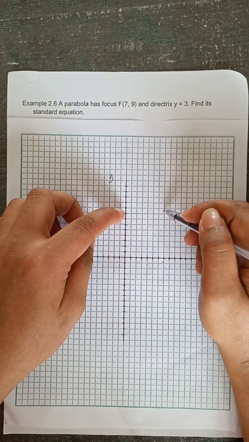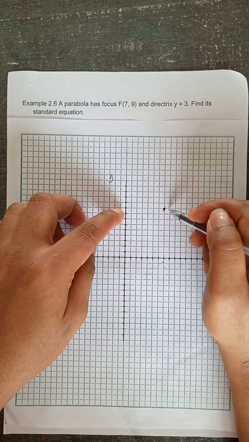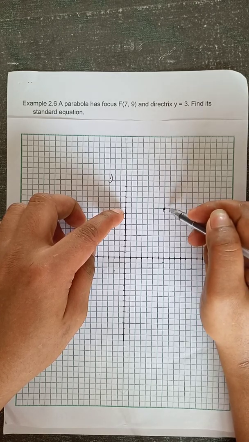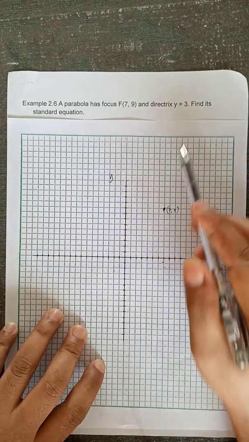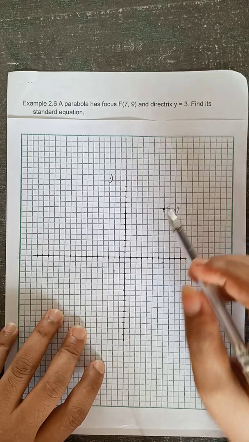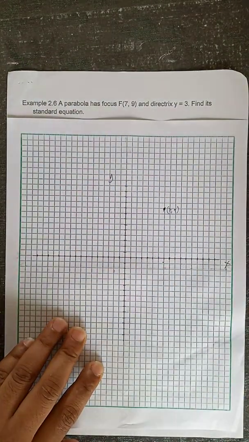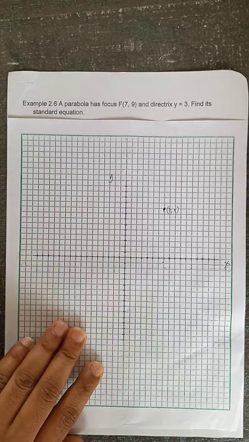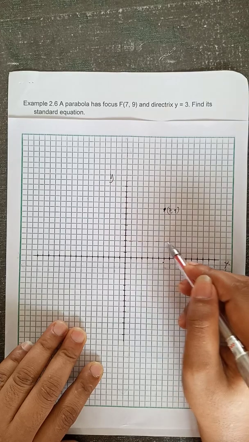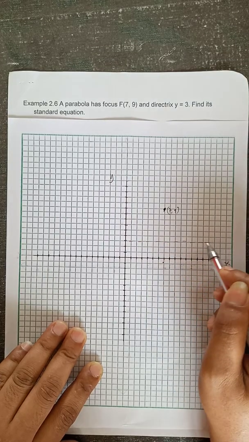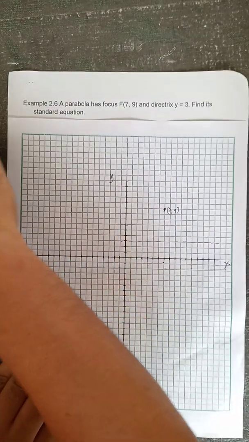So this is the focus at 7 and 9. The directrix is y equals 3, located here. So that is the given.